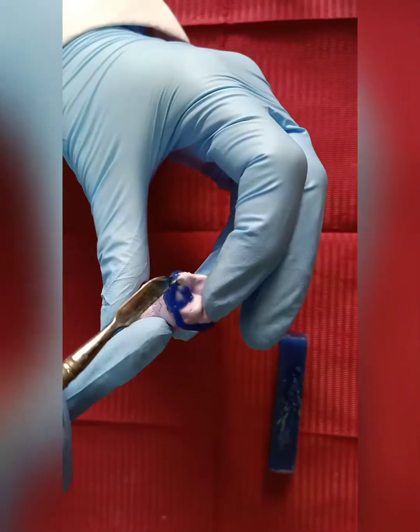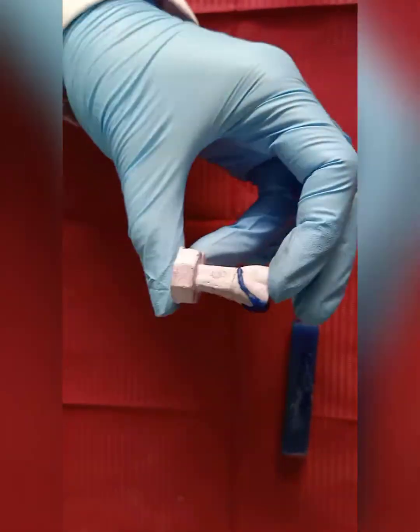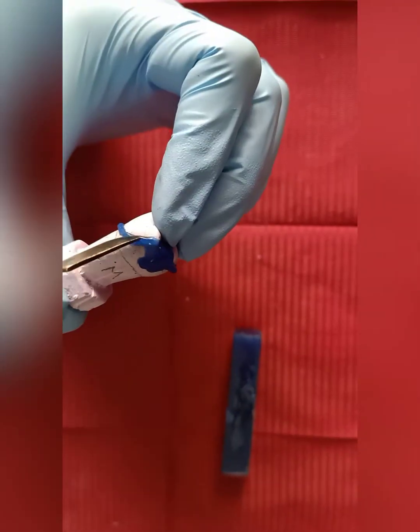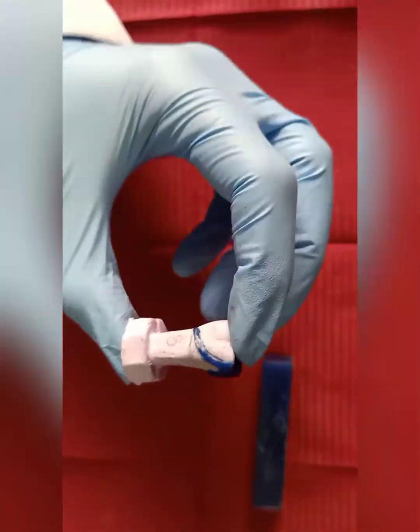And it's almost done. Just fill any spaces that need wax. Give it proper thickness.